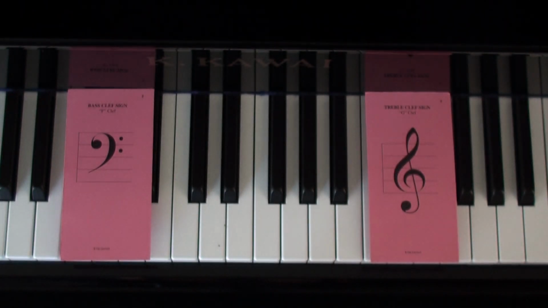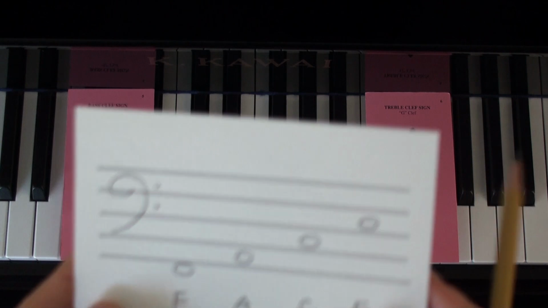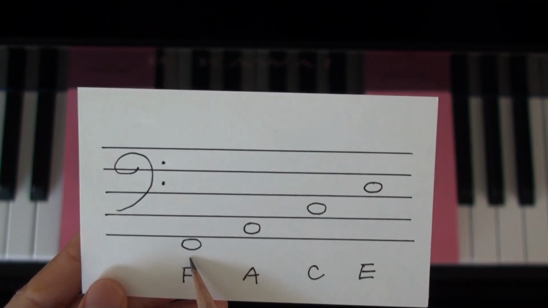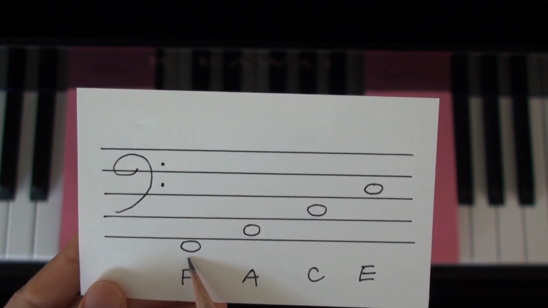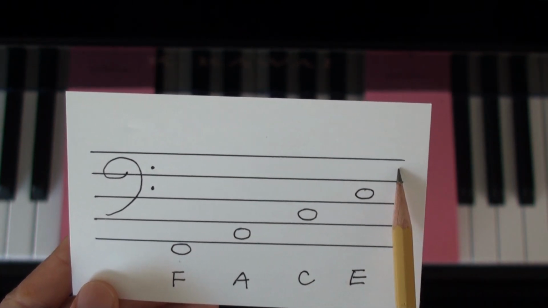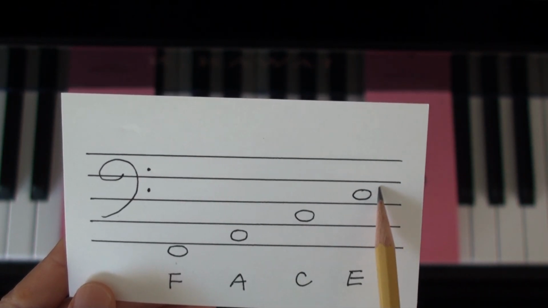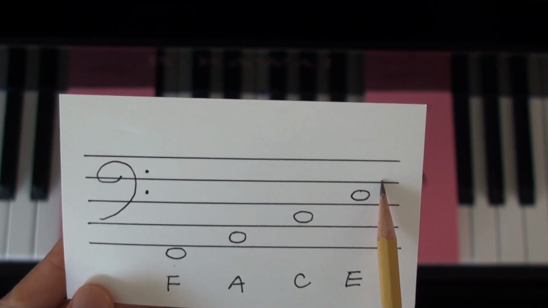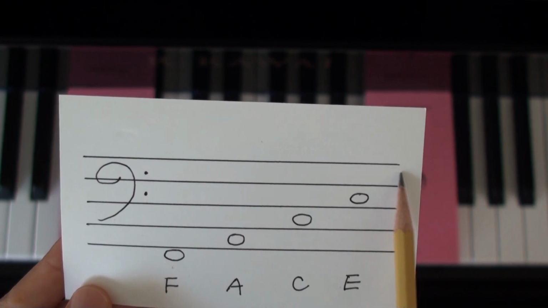Okay? And then for the bass clef, we also have FACE. But for the bass clef, the F starts below the 5 lines. So the F starts here. A, C, E. Okay? So what's in the top space? Let's figure it out. From E, you can continue up. F is the next letter. That will be on the line. And the G will be the next letter. And that will be in this space.